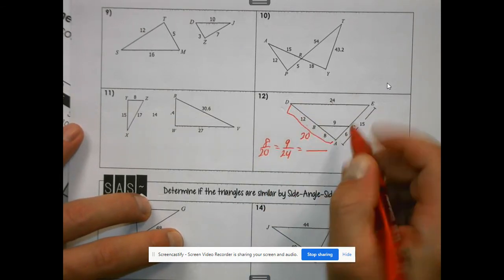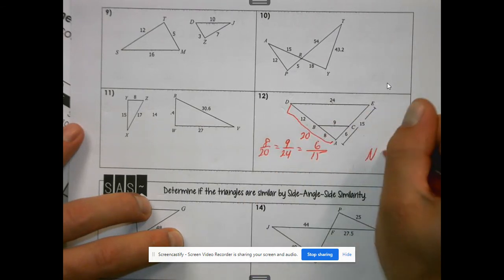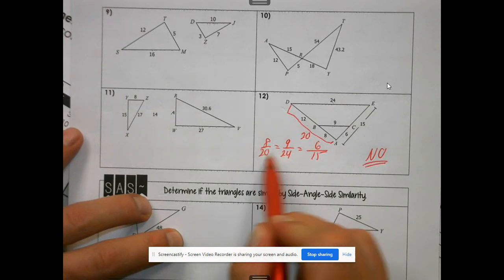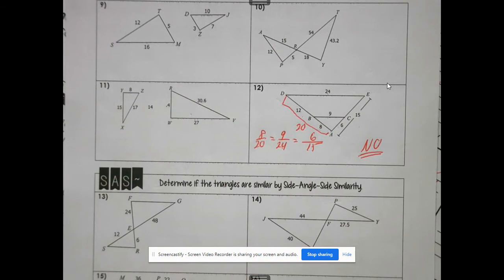Small side on right is 6, big side on right is 15. And this comes out to be a no, for the record. If you divide all three of these ratios, they do not match up. But for numbers 9, 10, 11, check your answer key for those ones. Just more practice, same stuff.